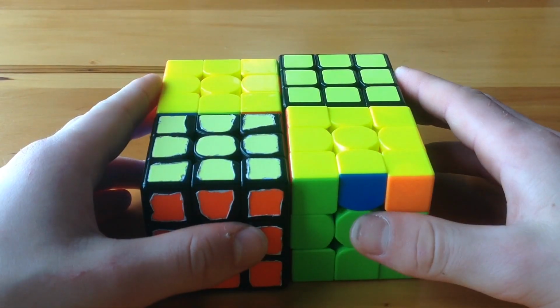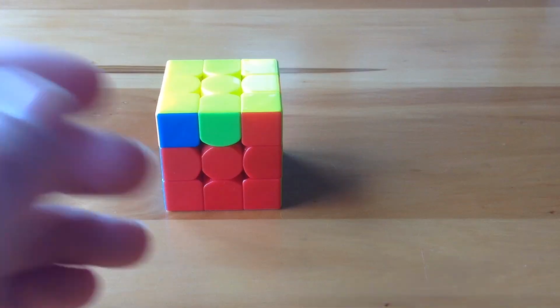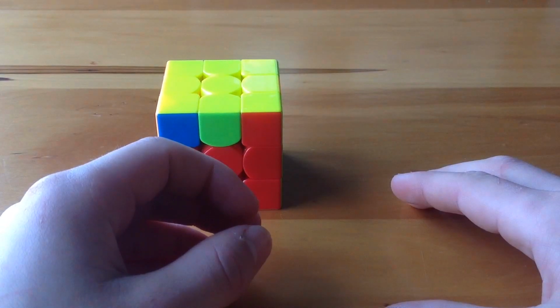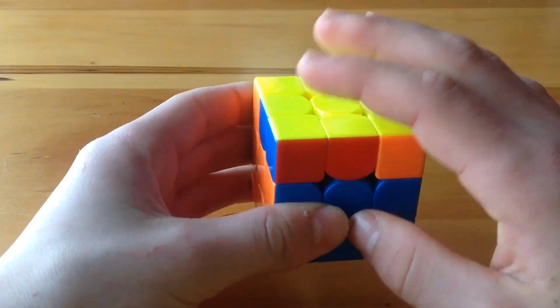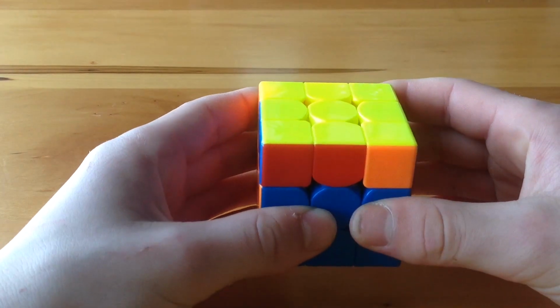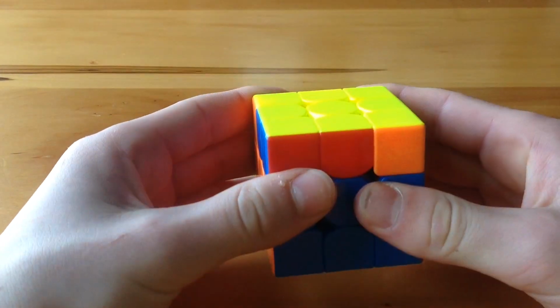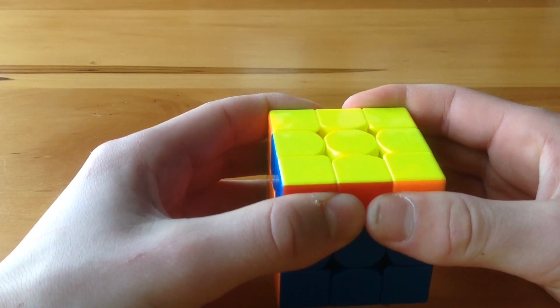Hey guys, and today I'm going to be showing you how to do 2-look PLL. For those of you who don't know, PLL stands for Permutation of the Last Layer. You do PLL after you've finished OLL, which stands for Orientation of the Last Layer. If you do not know how to do OLL, please check out my last video here, and then come back to this, because there's no point learning PLL if you can't do OLL.